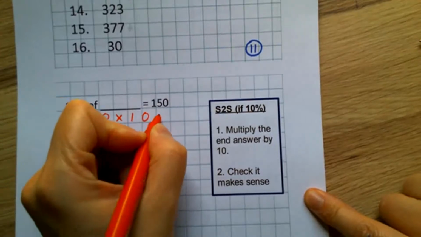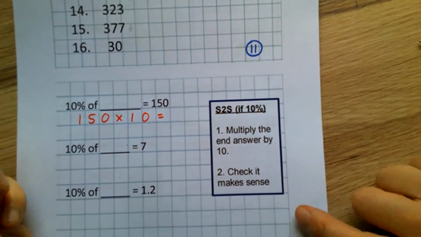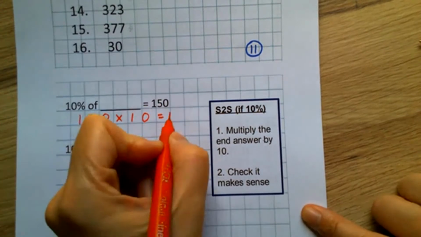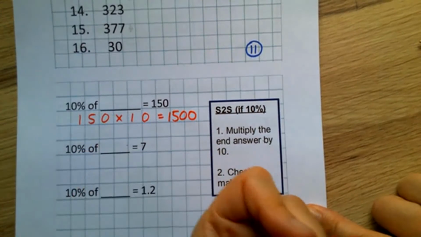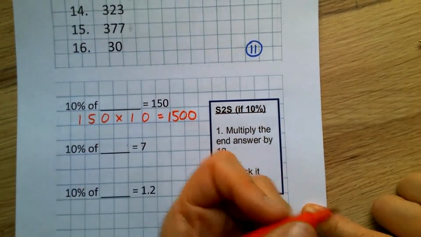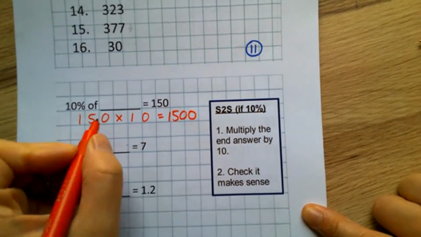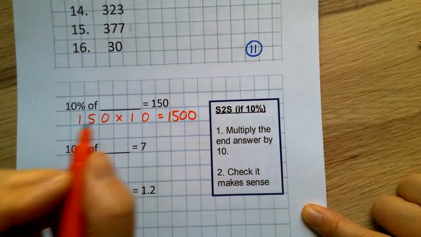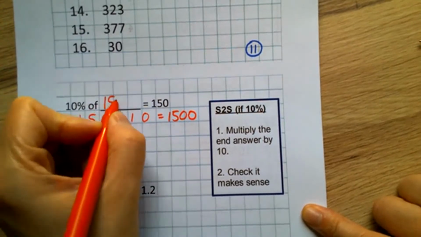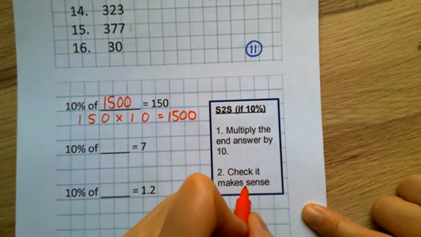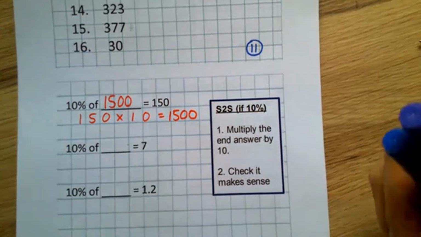150 times 10 equals, now I can do my trick, the easy way of placing a 0 at the end of my answer, or you can use the decimal way, where you're dropping your decimal and then moving each digit to the left. So my answer here is 1,500. Check that it makes sense. Yes, it's greater than the answer at the end.